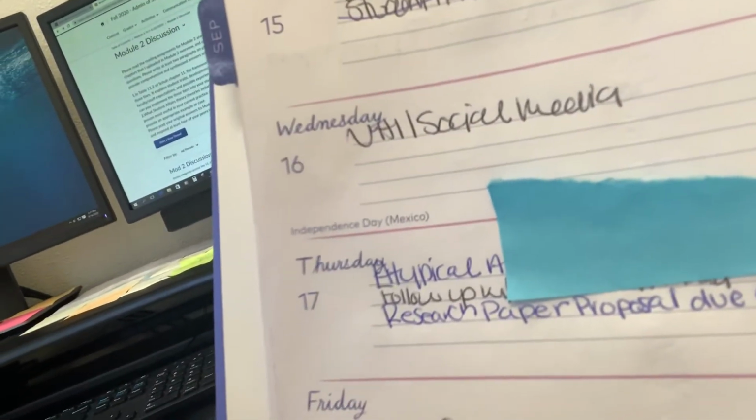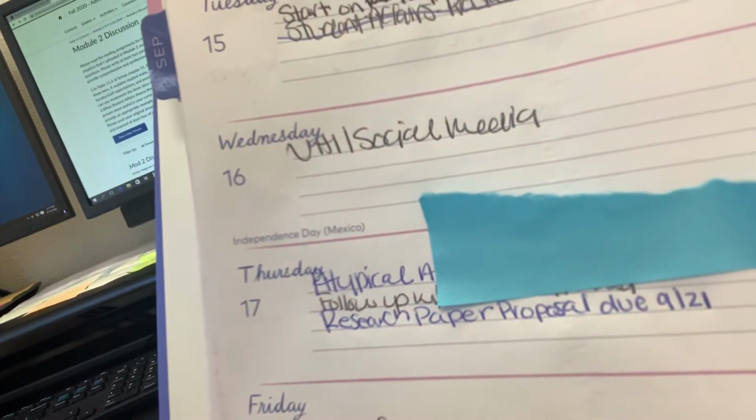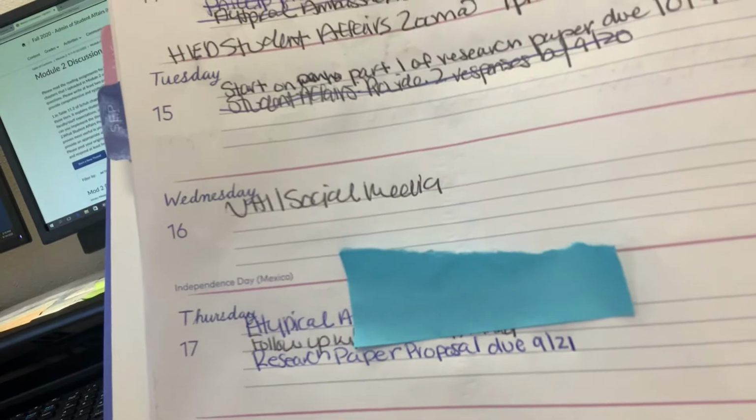So here it is, right down here on my planner, and you can see research proposal due 9/21. And that's another thing, I actually put the date that it was due, because that kind of gives me a heads up, and I know that I'm on time, that I'm late, or that I'm right at the date. Okay, now that's when I want to be done with the research paper proposal. I had some other things to do.